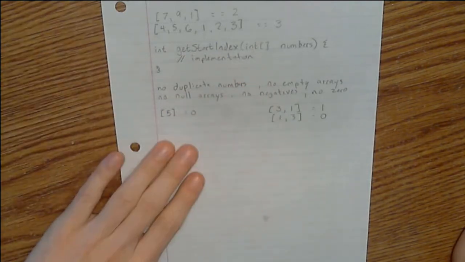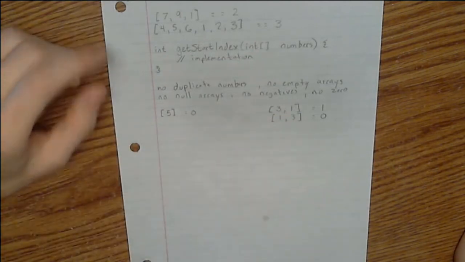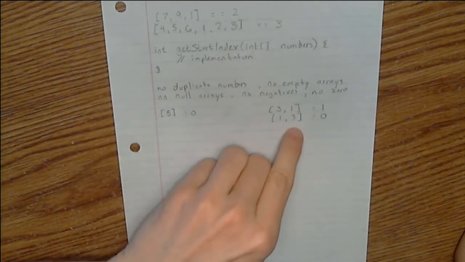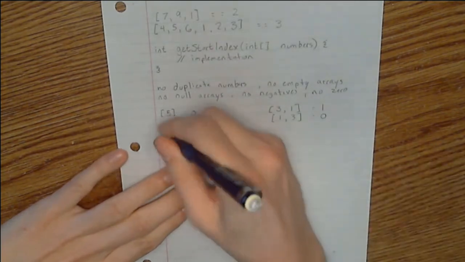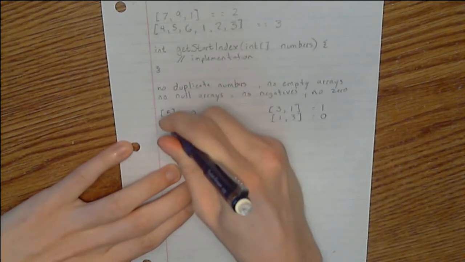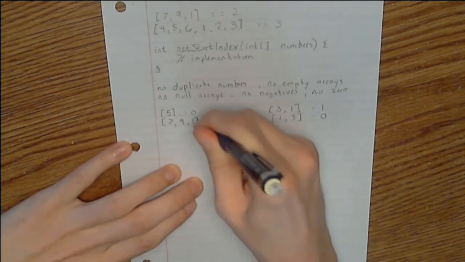So, having said that, we've got our 1, we've got some 2's, and since we're looking specific to this problem for an index of the array based on what order they're in, it's good to have both of these. Let's add an array with 3 numbers in it. We can use this one from up here. 7, 9, 1. The answer for this we want is 2.